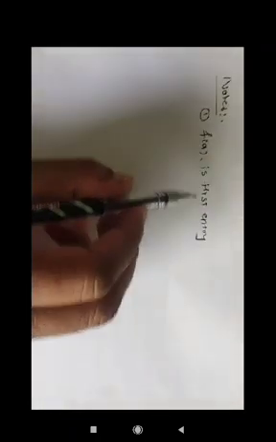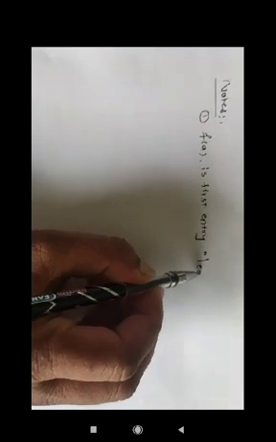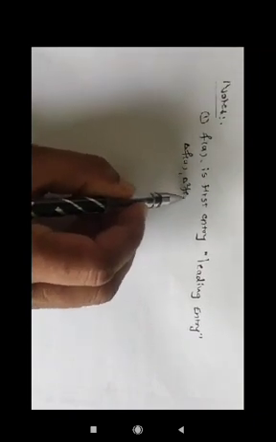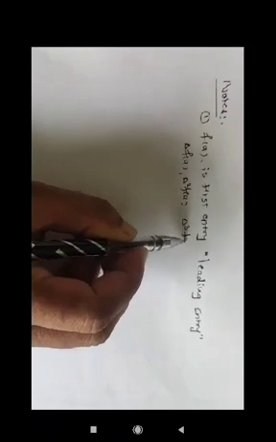So this term is called the leading entry. And these differences, delta f of a, delta square f of a, delta cube f of a, and so on, are called leading differences.